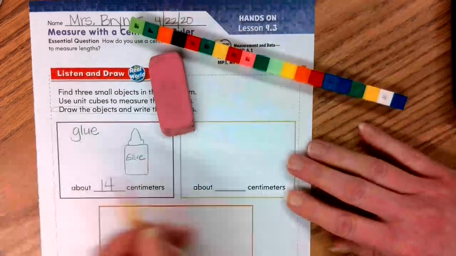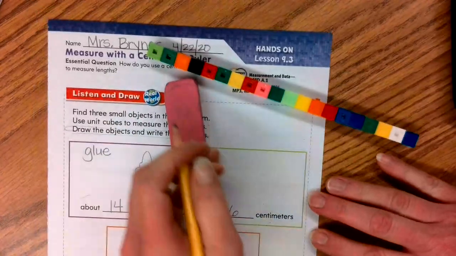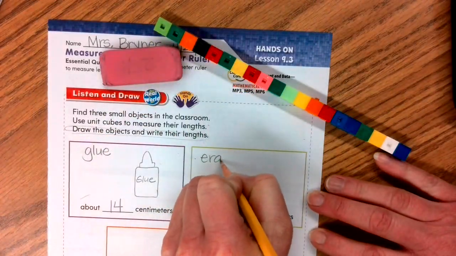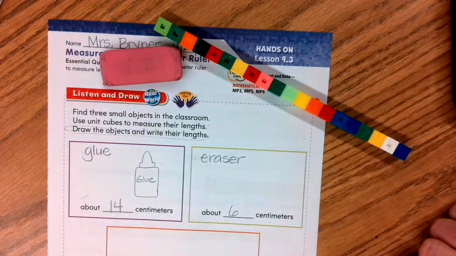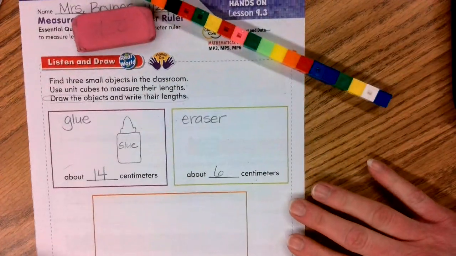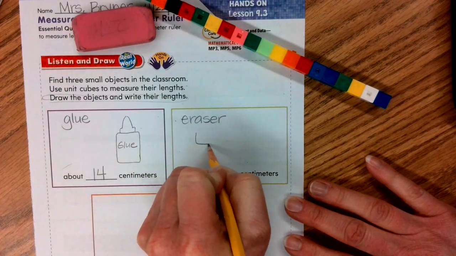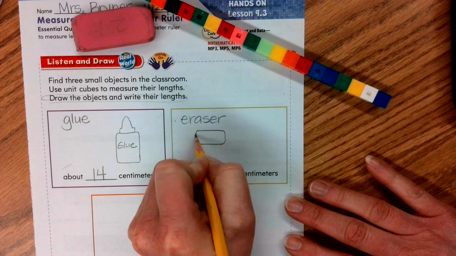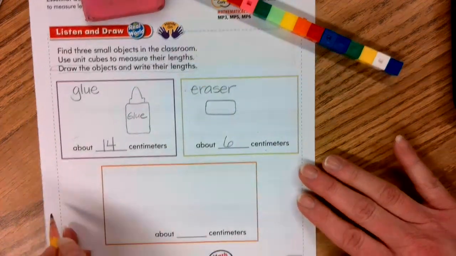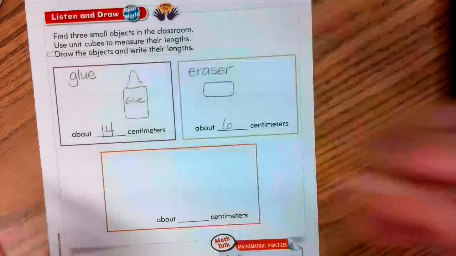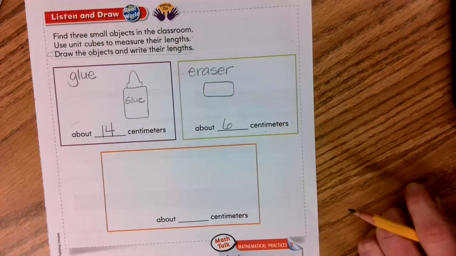You should have 6. So just write eraser, about 6 centimeters, and then just draw an eraser.